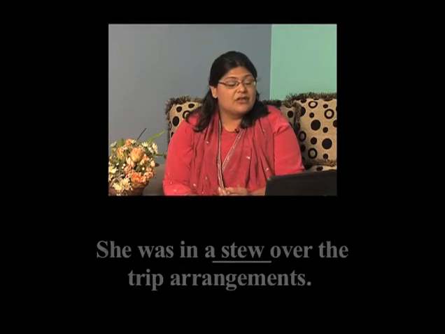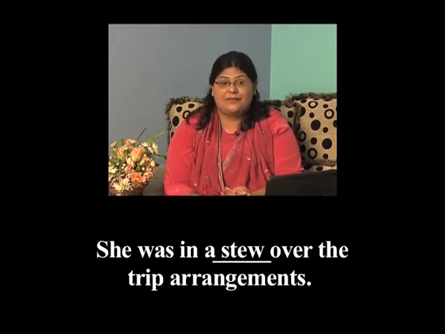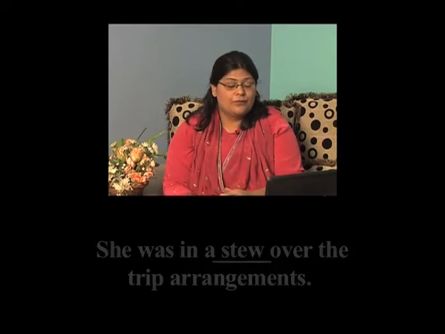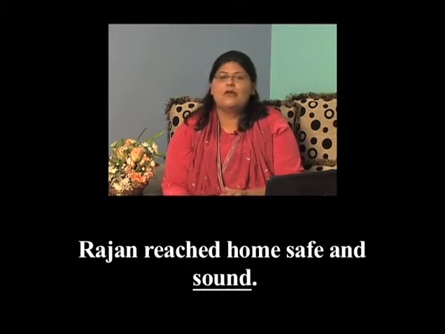Next, she was in a stew over the trip arrangements. In a stew means in a fix. So the right option would be stew, S-T-E-W. Next, Rajan reached home safe and sound. Safe and sound, bilkul theek thak.